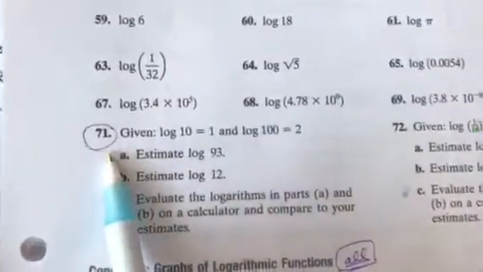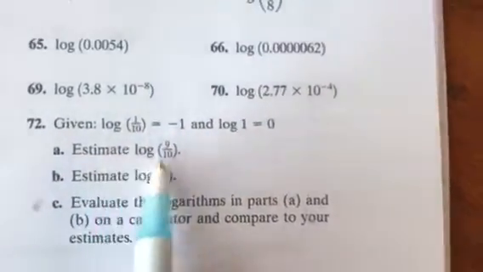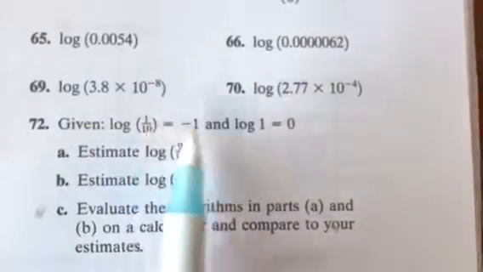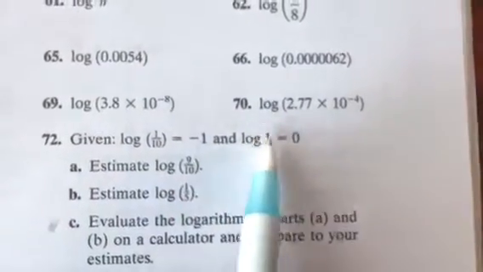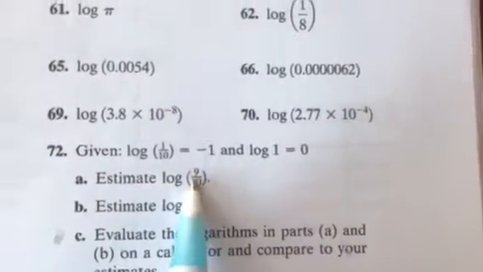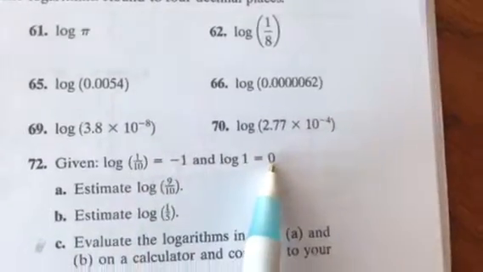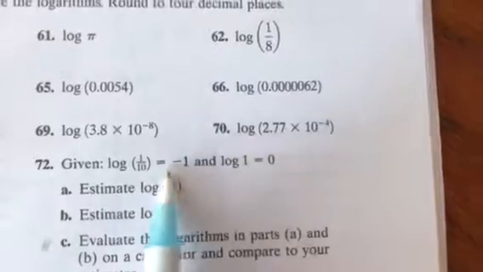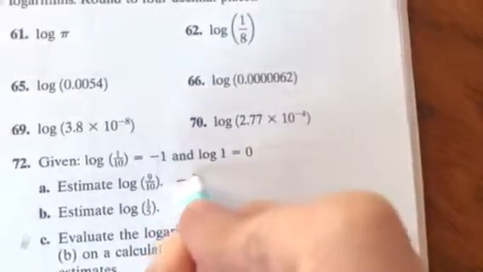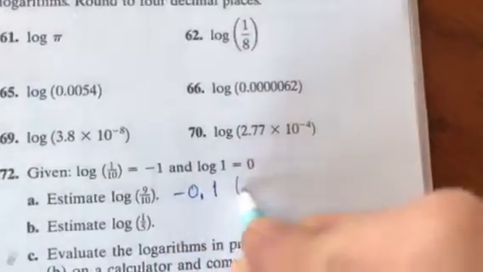Okay, the only other one I want to look at is this one right here. It says to estimate this before you crunch it in your calculator. So I want you to see, if you take the log of 1/10, it's -1. They're telling you that. And the log of 1 is 0. So look at this, 9/10. That is really, really close to 1. So my answer should be really, really close to 0, but negative. Okay, so I would probably just guess, oh, I don't know, -0 point. I mean, I'm just guessing. Okay, so this is my estimate.